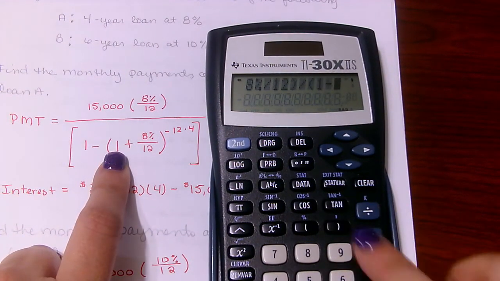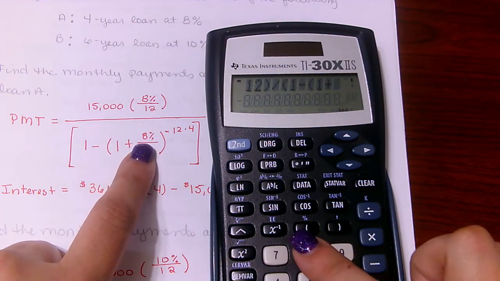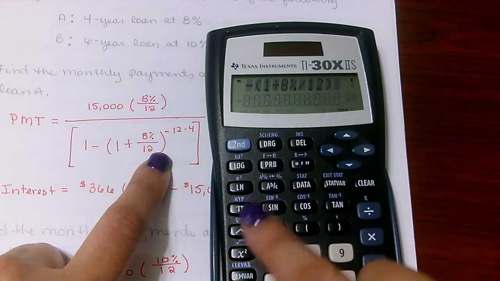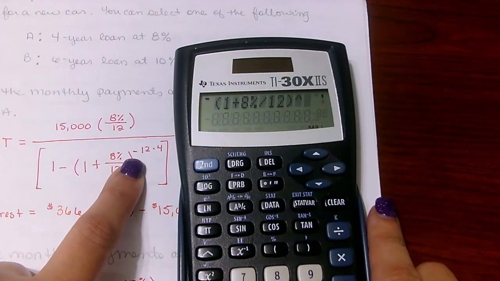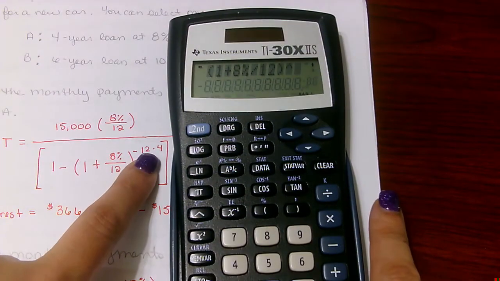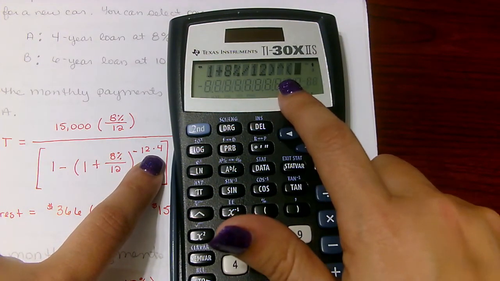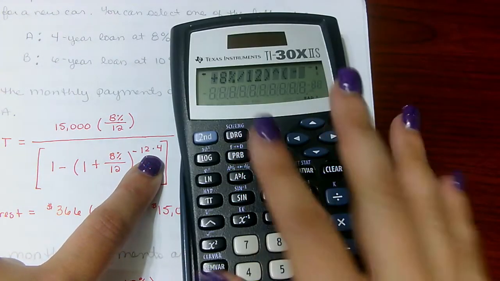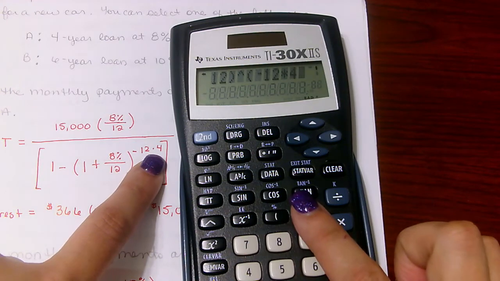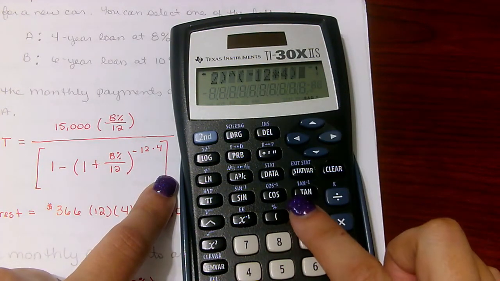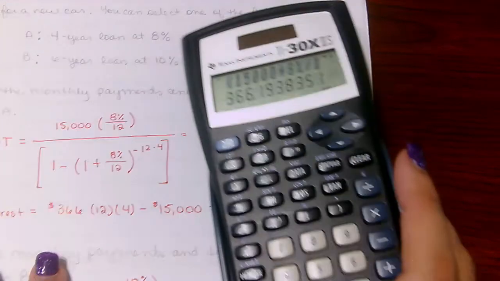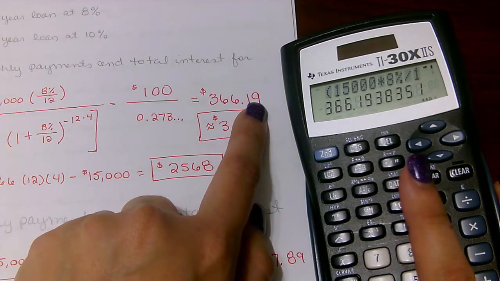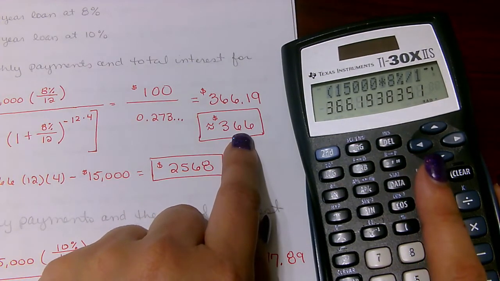So I'm going to put 1 minus parentheses 1 plus 8% divided by 12. Close the parentheses. When I raise it to our power, notice that we have a little negative sign. That means we need to include that here as well. But remember, when you're dealing with exponents, you need to include another set of parentheses. Use the negative sign that's down here and not this one. I'm going to put minus 12 times 4. I'm going to close the parentheses for the exponent, and then I'm going to add the 1 for the denominator. When I press enter, you will see that we have a value of $366.19. That would round to approximately $366.